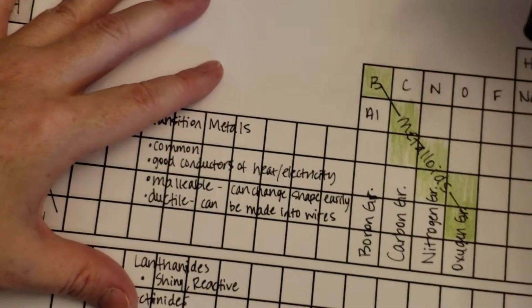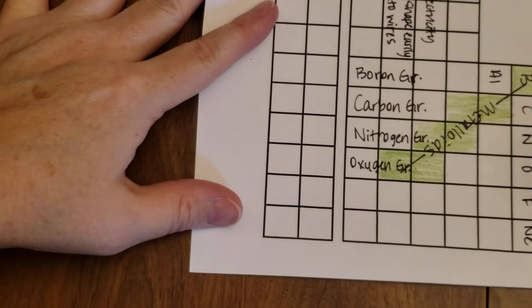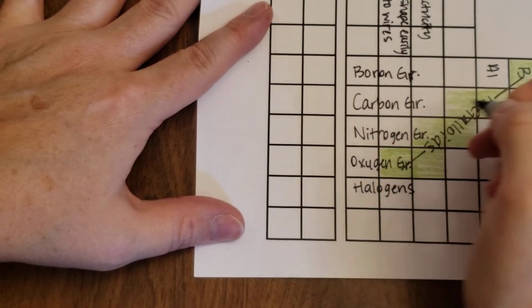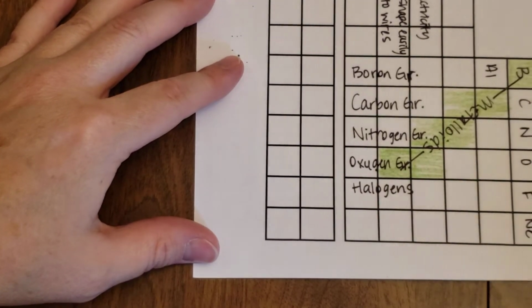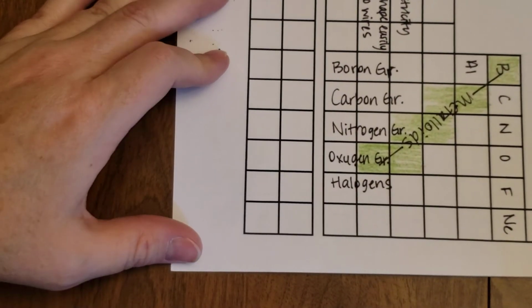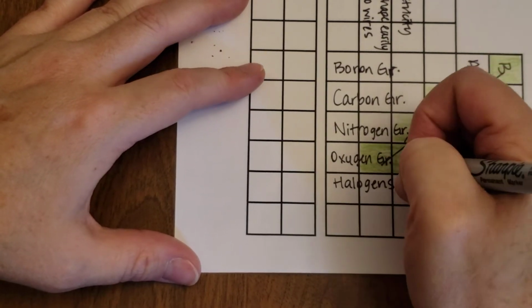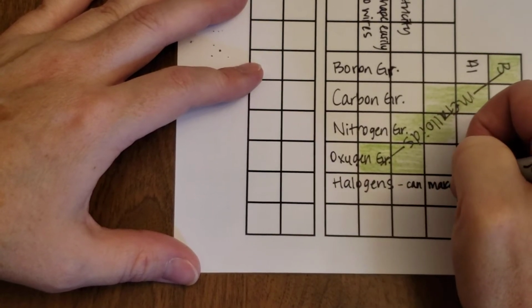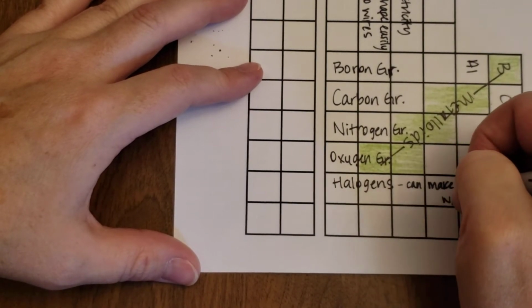So let's move on. I'm going to turn back sideways. Give you a chance to write that. I'm going to keep going with the halogens. HALOGENS. So halogens are unique. They can make salt when combined with metal. So that's our table salt, NaCl. So halogens can make salt when combined with metals.